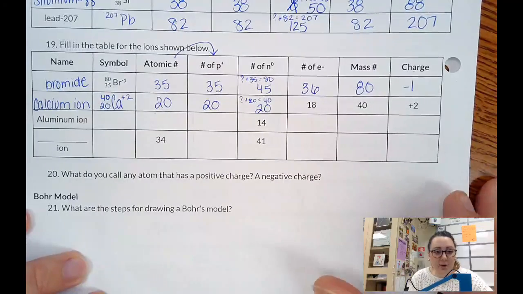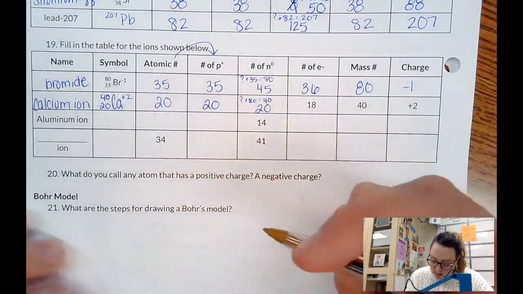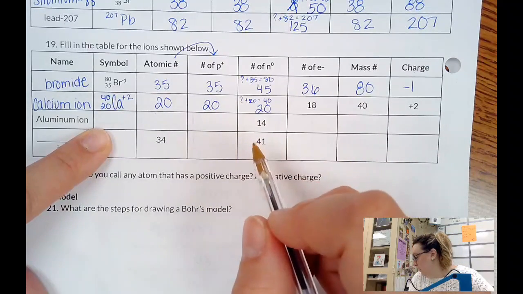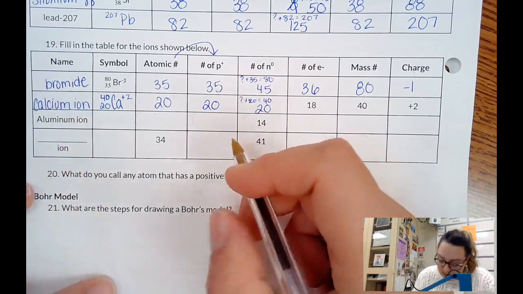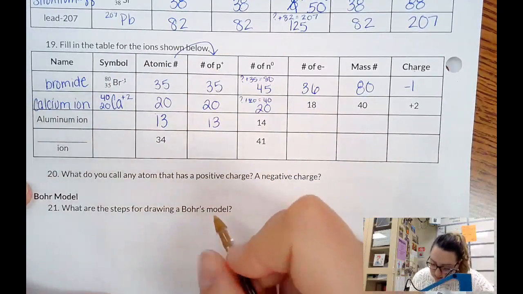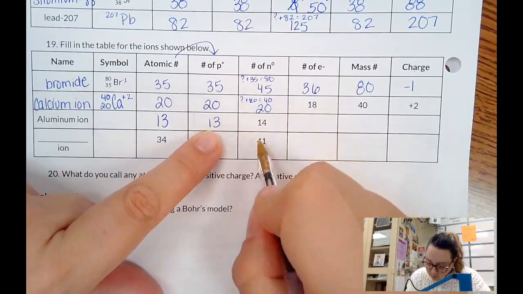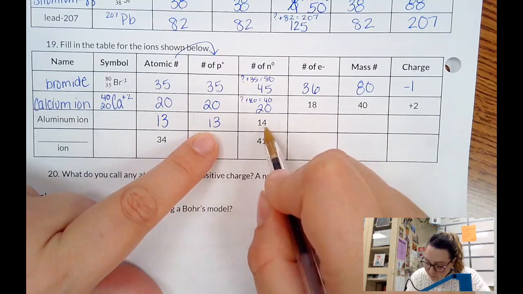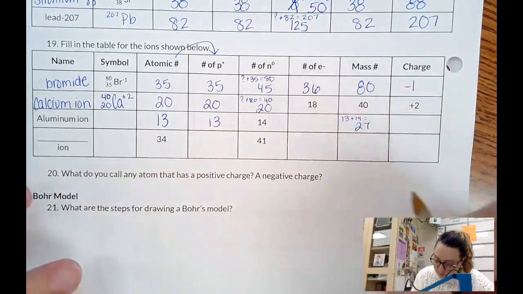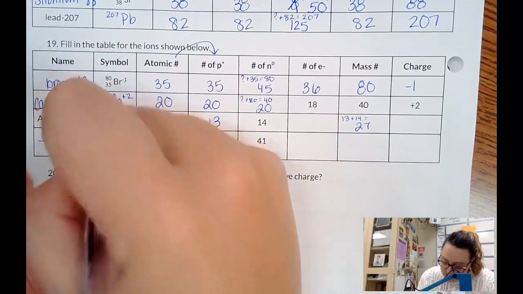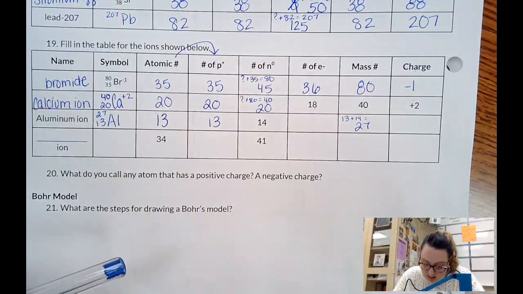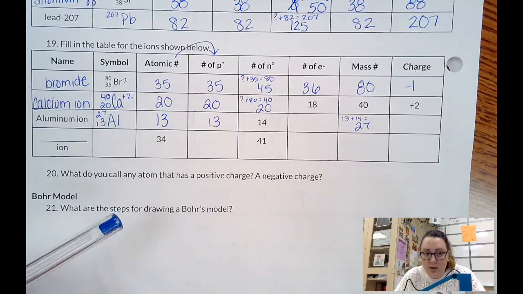All right, here we have aluminum ion, and it has 14 neutrons, so I'm going to look up aluminum on the periodic table. It's atomic number 13, so 13 protons. If I have 13 protons and 14 neutrons, 13 plus 14 is 27, so my mass is 27. 27, 13, Al. And now we have to figure out the charge.